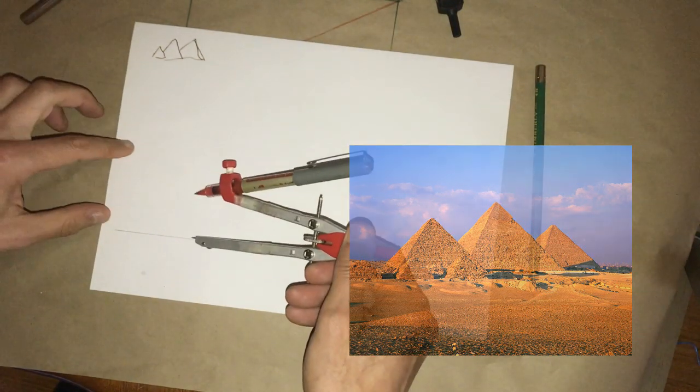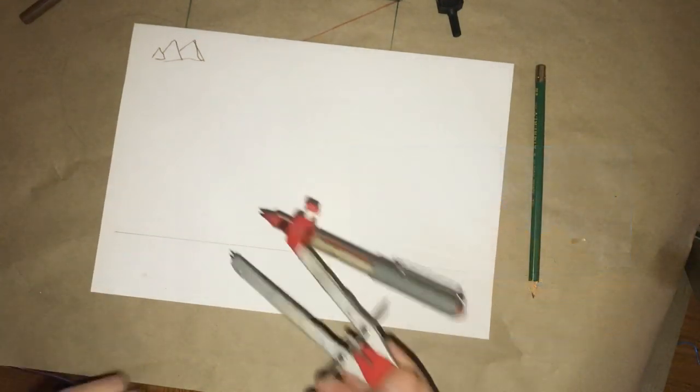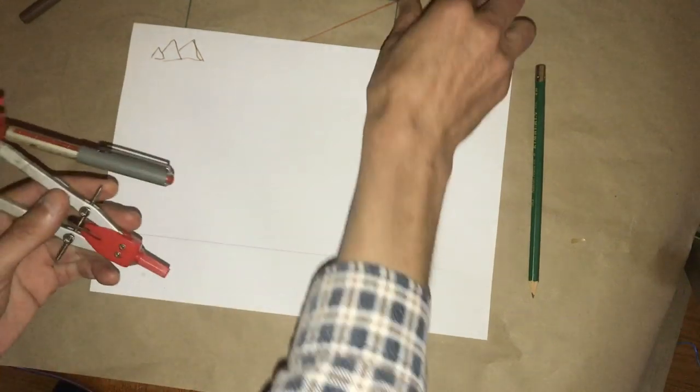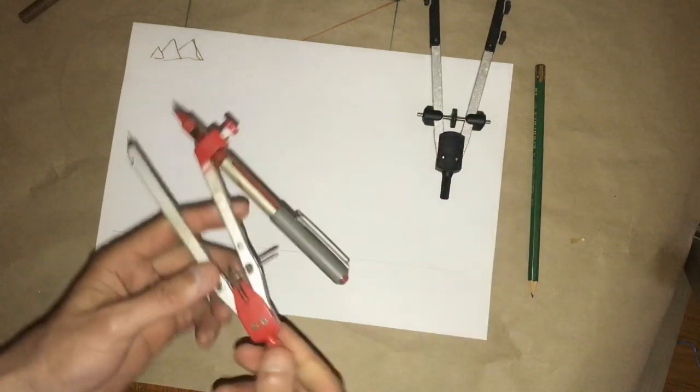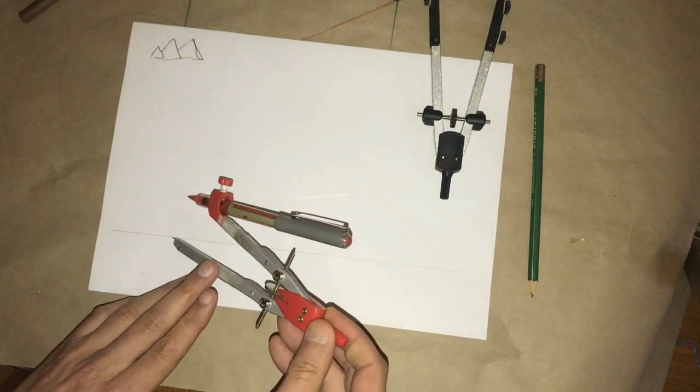Make sure I'm in camera. Okay, I've done a construction line. I'm going to be using two compasses because one I want to adjust, and I want to keep this one at the original setting.